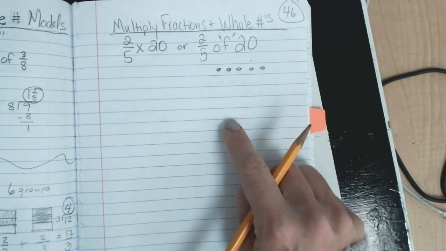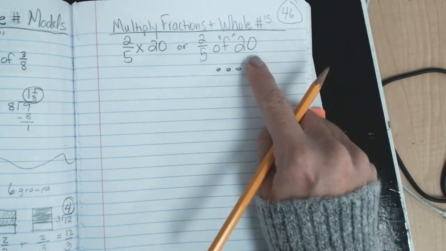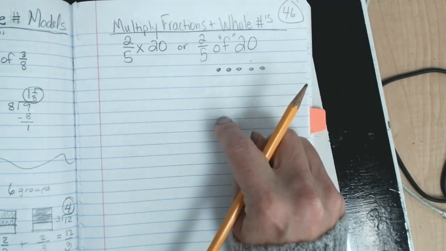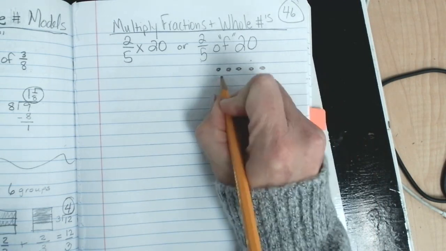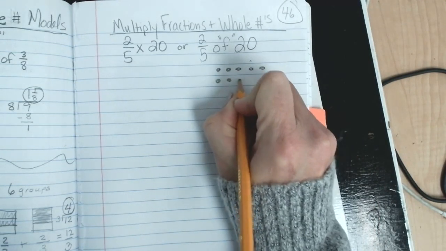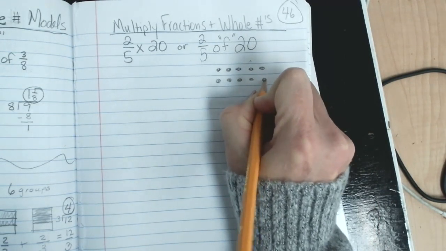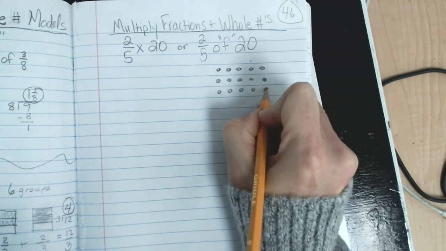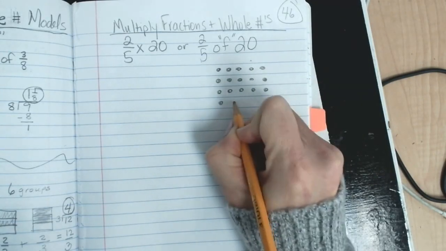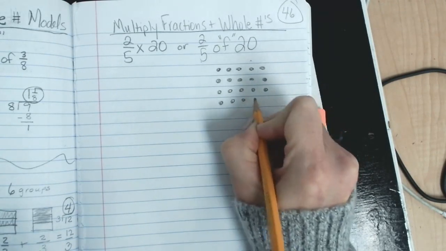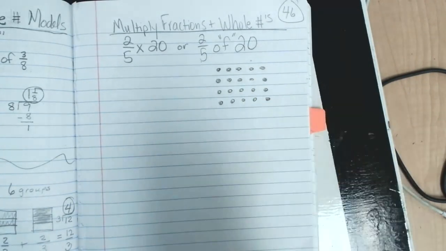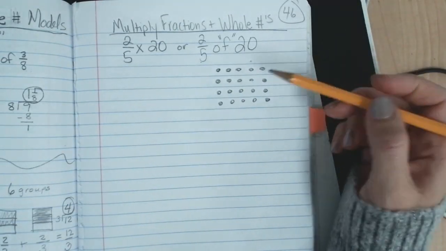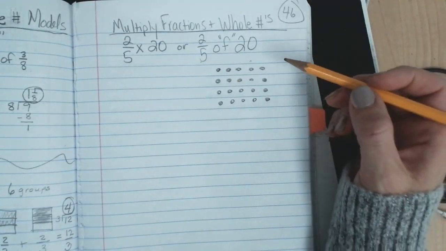How many more groups of 5 do I need to make 20? I'm going to need 4 total, so that means I need 3 more groups of 5. So this is 5. There's another group of 5. Now I'm at 10. Here's another group of 5, and I'm at 15. And here's another group of 5, and I'm at 20.